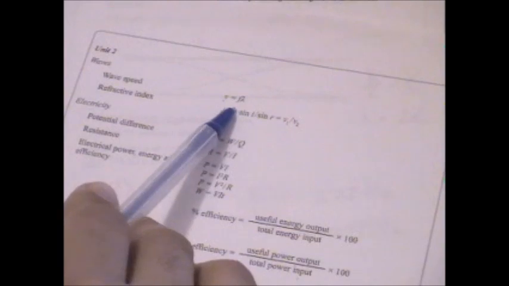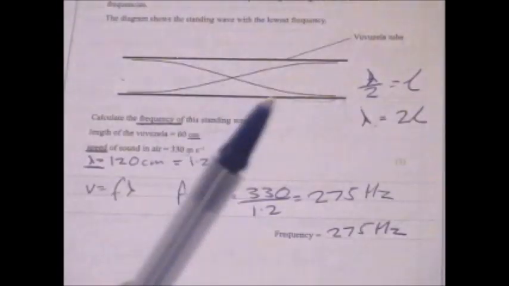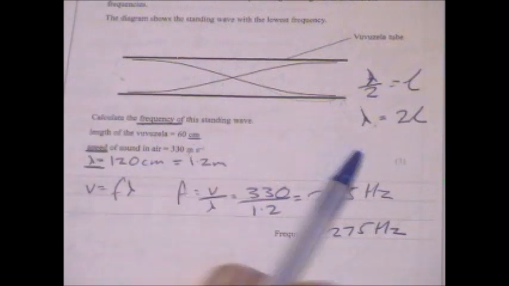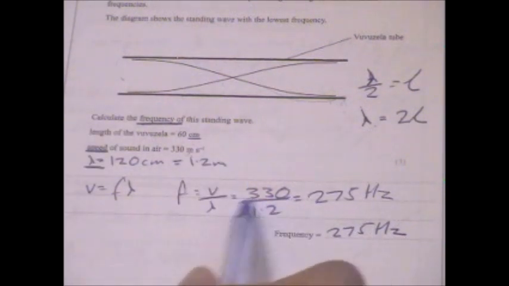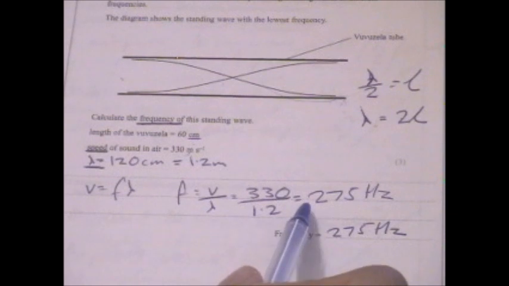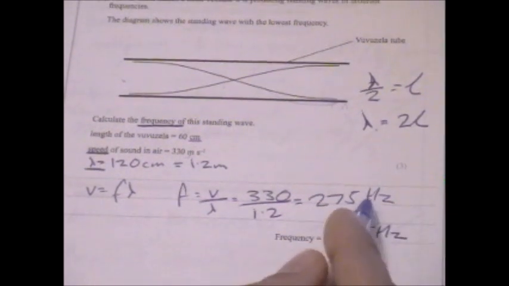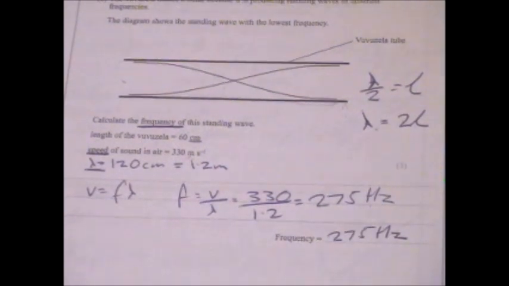and we want frequency. From our equation sheet, the very first equation, speed equals frequency times wavelength. Okay, that's the equation we use. Rearrange for frequency. So therefore we end up with 330 divided by 1.2, so that's 275 hertz. Okay, so make sure you include the units, capital H, small z, or you do not get the mark.